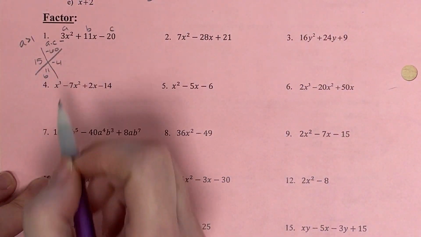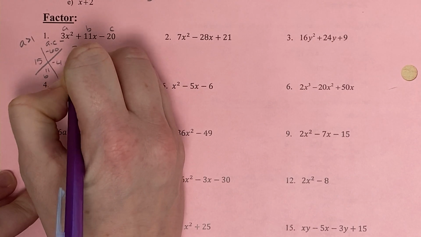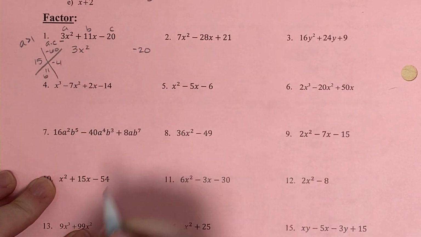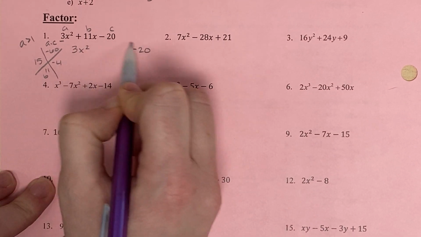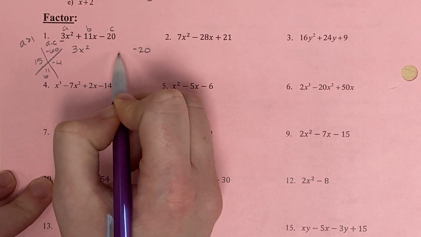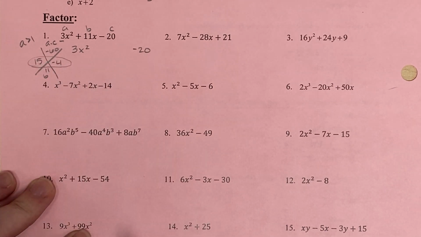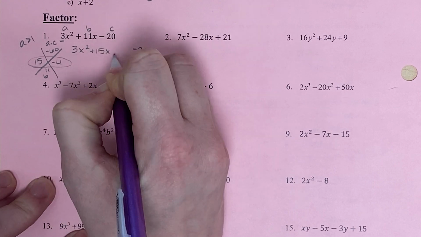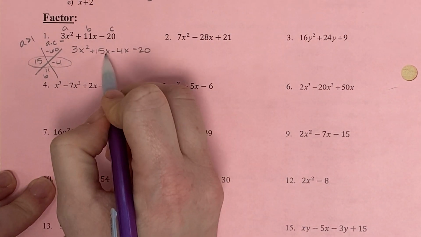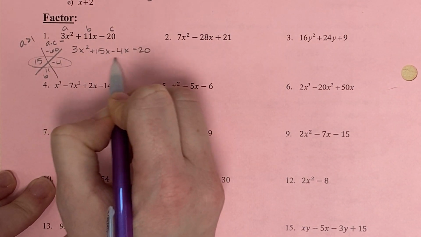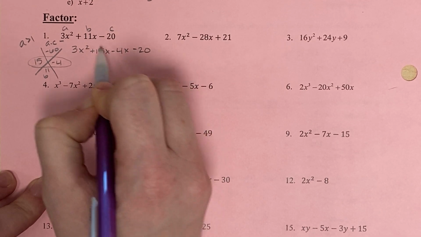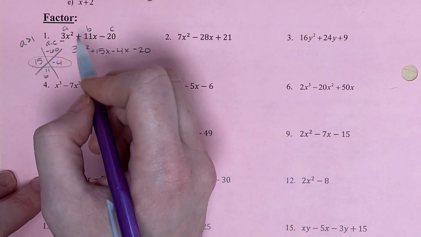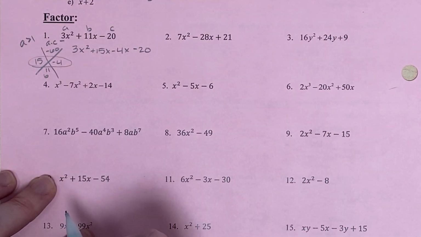After I do my big X method, I'm going to do that split the middle step. So I'm going to rewrite the first term, 3x squared, and the last term of negative 20. Okay, just bringing those down. And then I'm going to create 2 new middle terms here with whatever I got in my big X. So I'm going to have a positive 15x and a negative 4x. Now, the reason I'm writing x's on these is because if I combine these, 15x minus 4x, I would get back to that original 11x in the middle. That's why it's called split the middle. I took this middle term and I split it into 2 pieces.